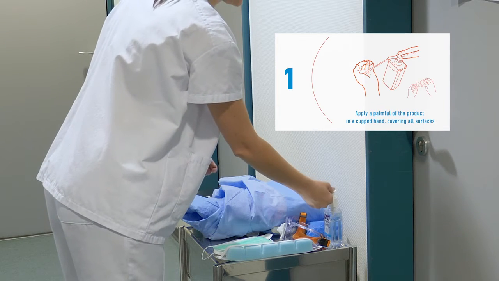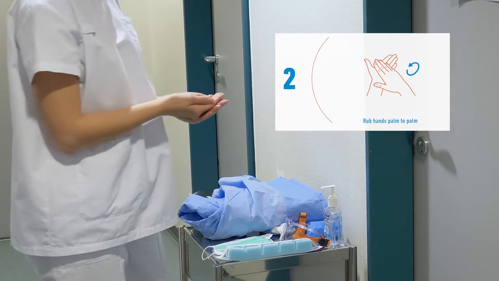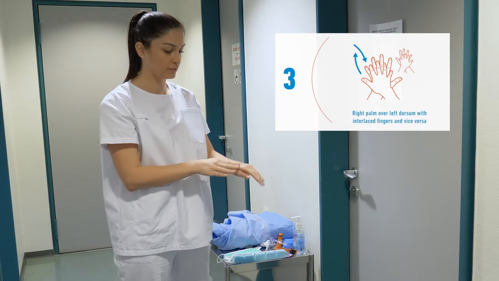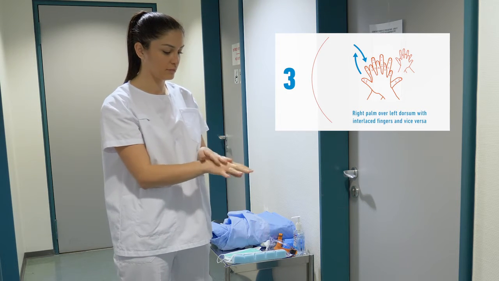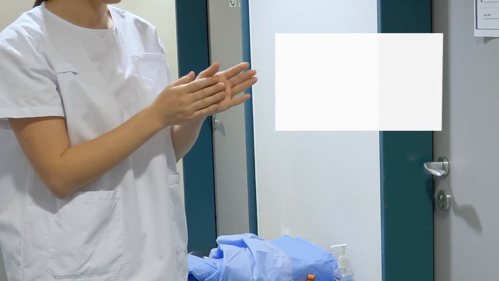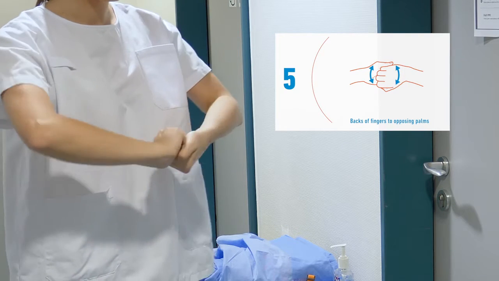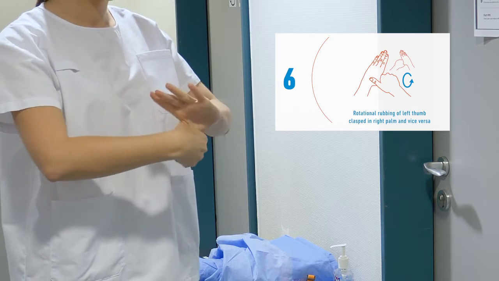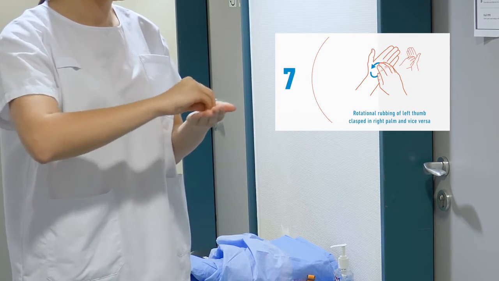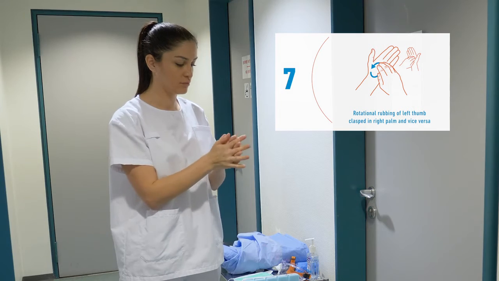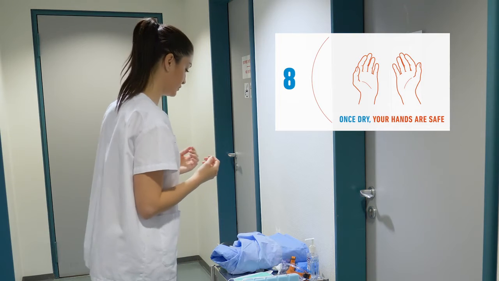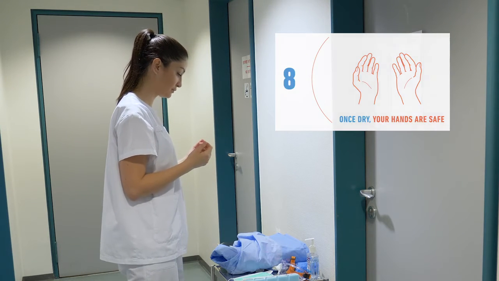1. Apply the product into a cupped hand. Next, rub the hands together, rubbing palm to palm. Rub the back of each hand with interlaced fingers, and then palm to palm with interlaced fingers. Next, rotate the hands in a cupped shape, and then rub your hands rotationally. The final step is to rub the tips of your fingers and nail beds in each palm and continue rubbing until hands are completely dry. Congratulations, now your hands are clean and safe to proceed with the PPE.